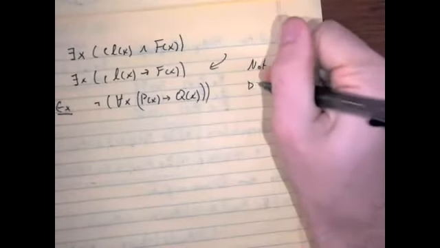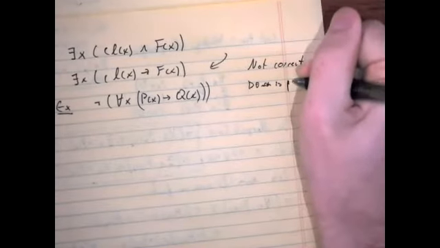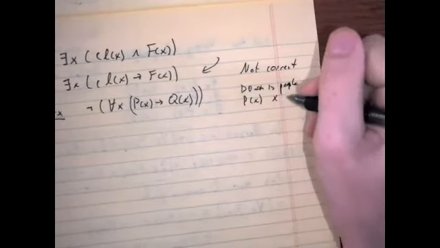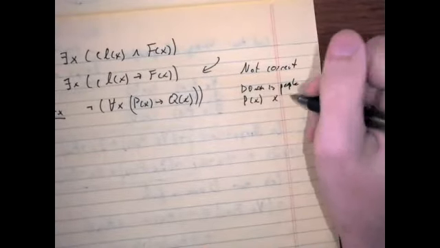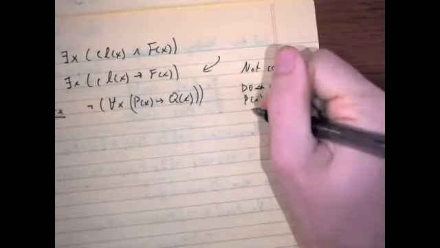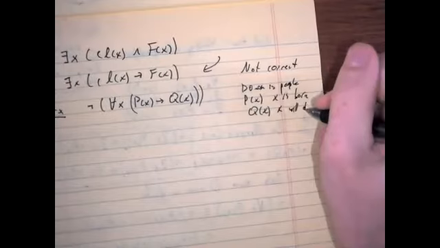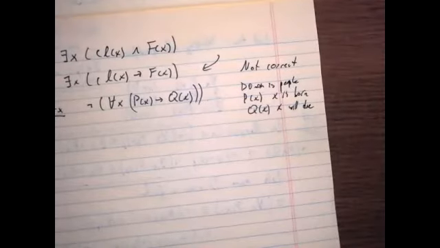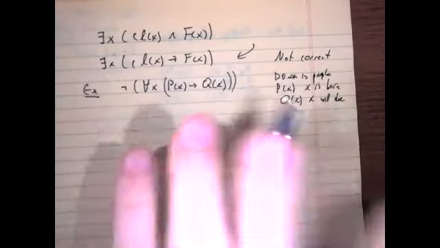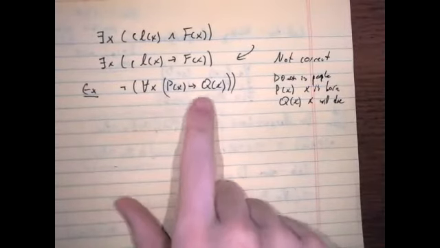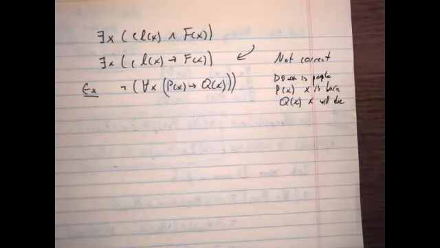Just for fun, I'm going to say the domain is people, and P(x) means x is born, and Q(x) is x will die or has died, one or the other. So then just in words, what does this proposition translate to in words?